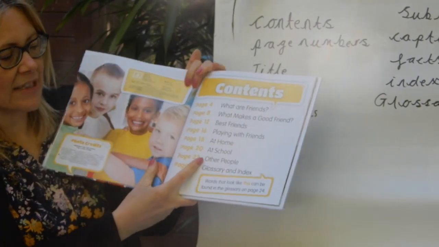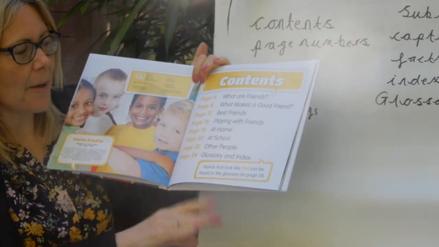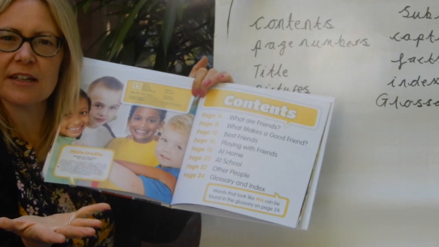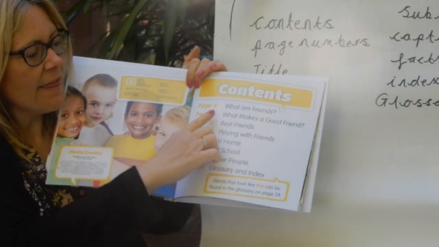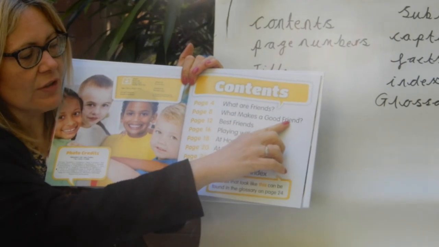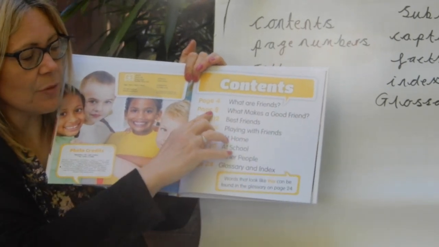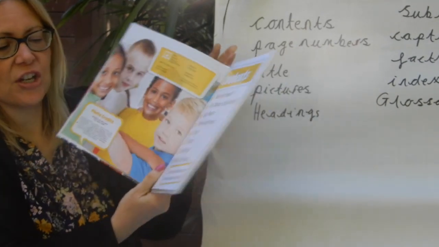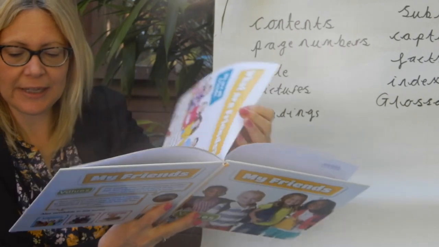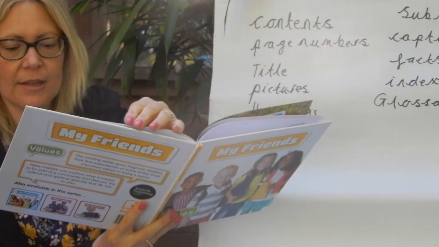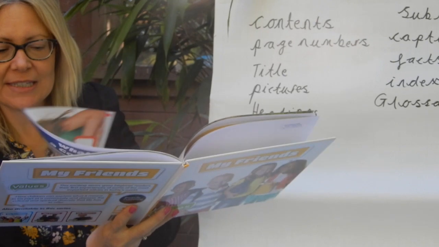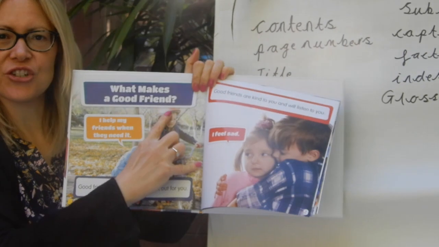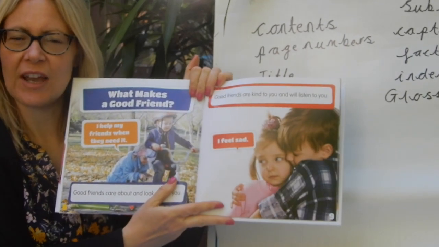So this book is called My Friends. If I flick back to the contents and I want to find out about what makes a good friend, I mean, maybe I don't know what makes a good friend. I know about friends, but what makes a good friend? Then I'll find what makes a good friend in the contents list, and then I'll look over here and find that that's on page 8. So if I want to know just about what makes a good friend, I can turn straight to page 8, and I shall do so now. And I will find out on that page what makes a good friend. Straight to it. I didn't have to read the whole book to find out.